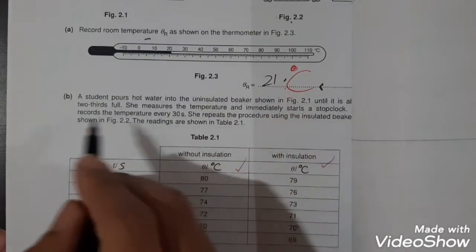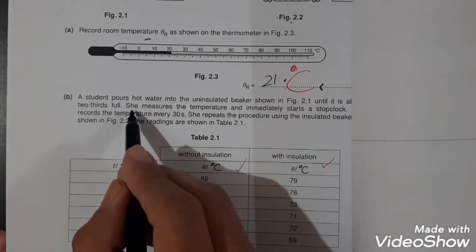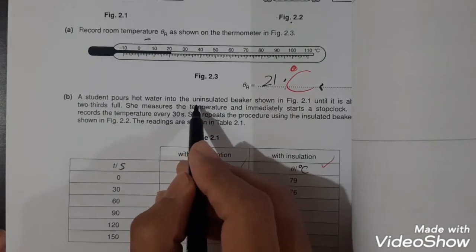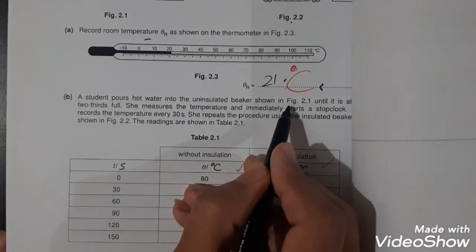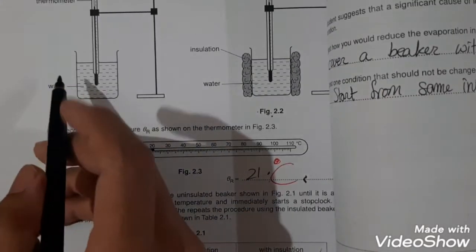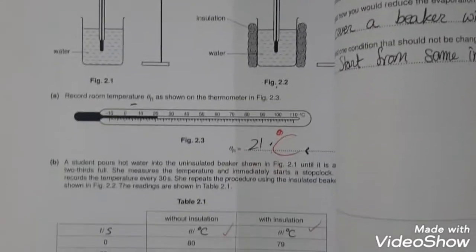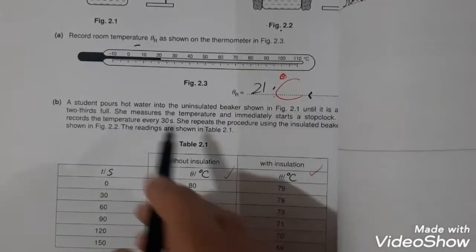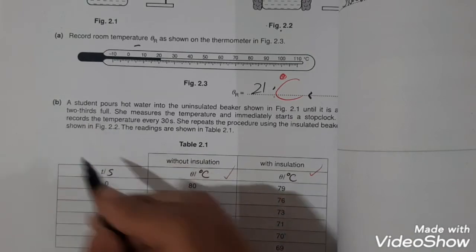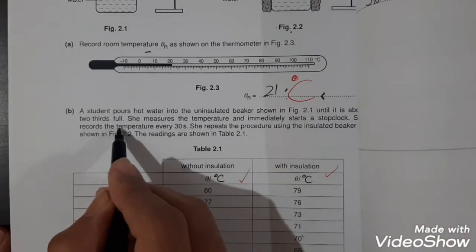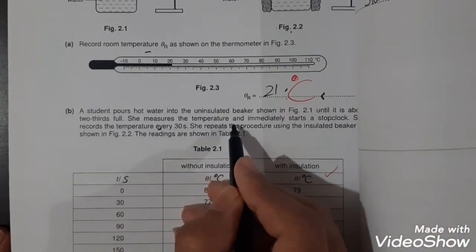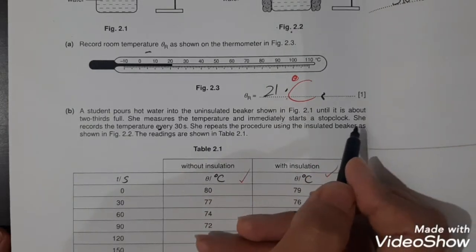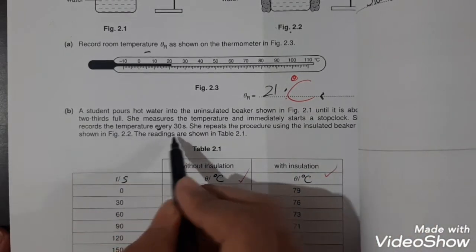Then part B states: a student pours hot water into the uninsulated beaker shown in figure 2.1 until it is about 2/3 full. She measures the temperature and immediately starts a stop clock. She records the temperature every 30 seconds.